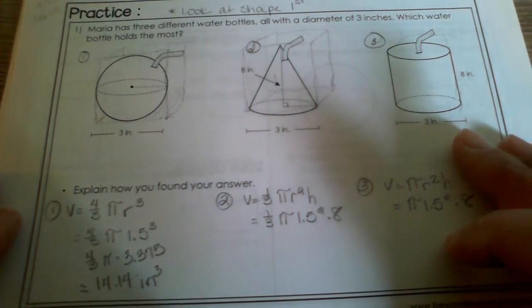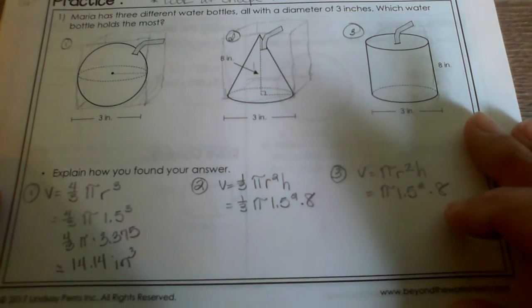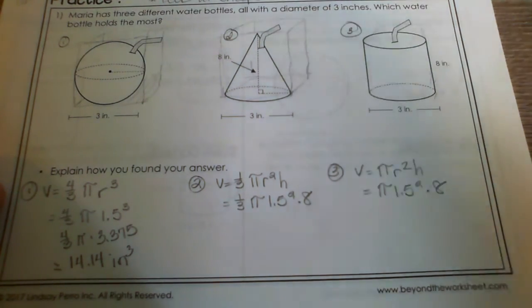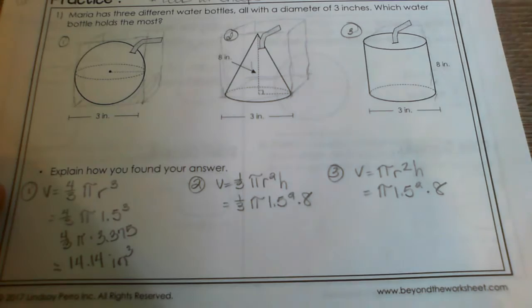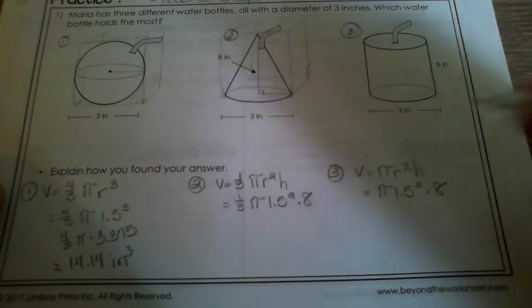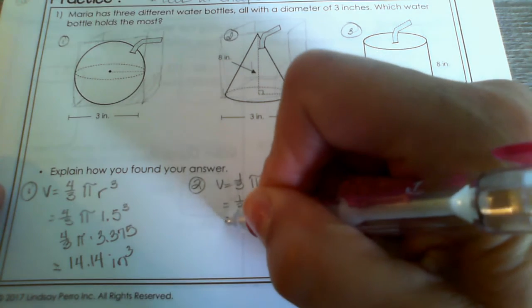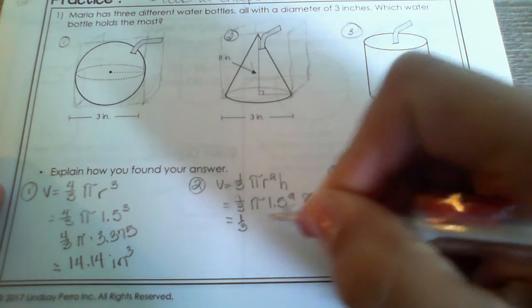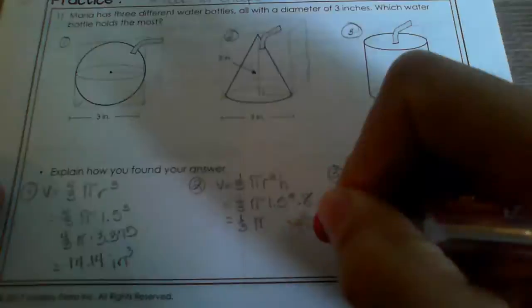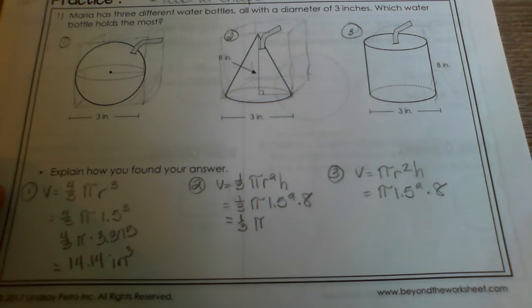Not the same thing, but let's see if we can solve it. So we have 1/3 of pi times the radius squared. I'm going to do this part here. It's going to be 1/3 pi times 1.5 squared, which is 2.25, and then I'm just going to multiply that times 8, which equals 18.